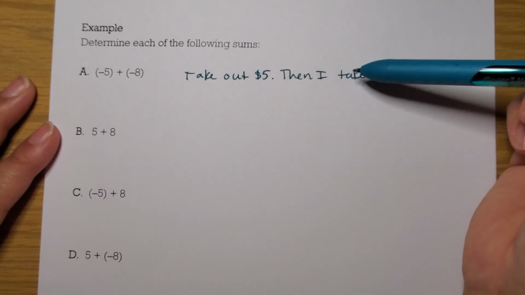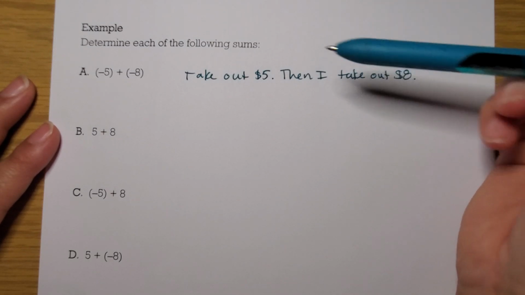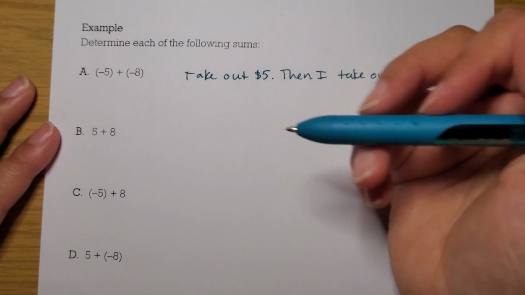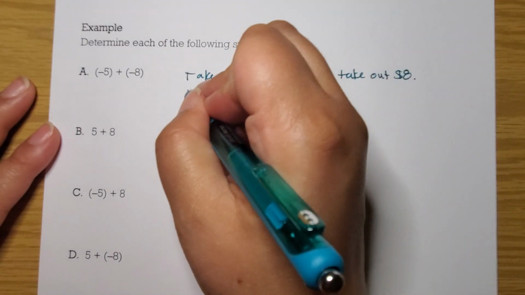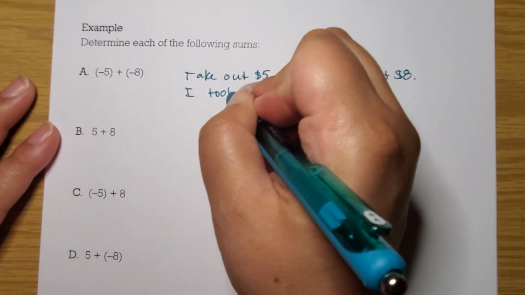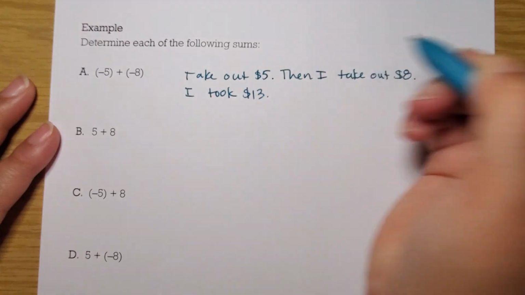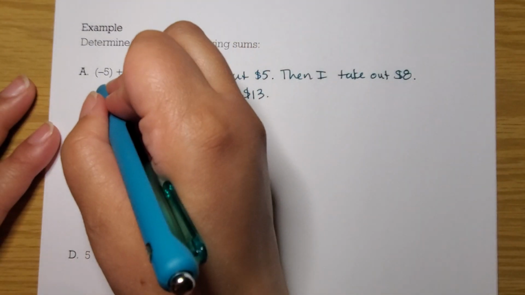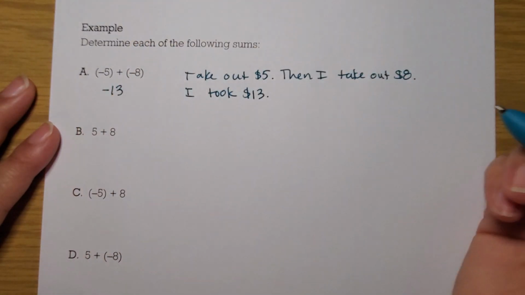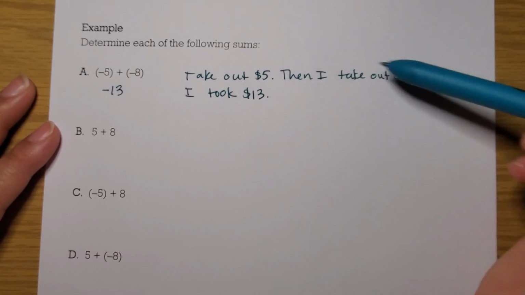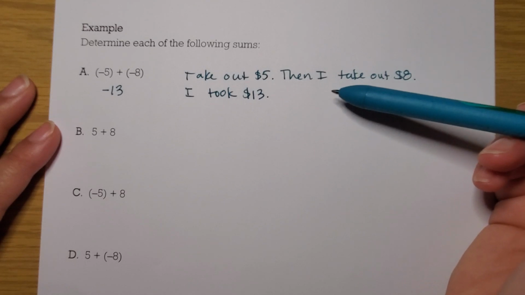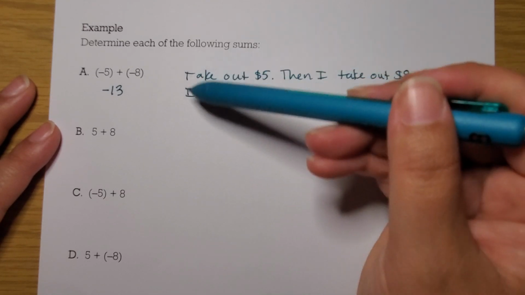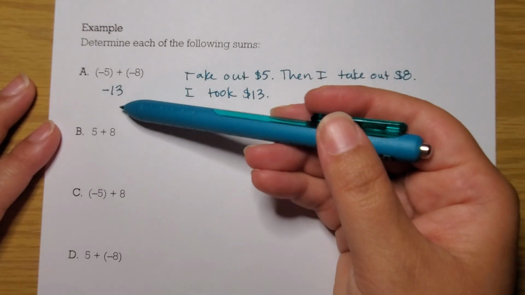So if I see how much I've taken out total, I took out 5, and then I took out 6, 7, 8, 9, 10, 11, 12, 13. So I took out $13. So this is a -13 because that's what I took out. Now I'm writing out what I'm thinking here so that when I look at my notes later to study, I have a plan. I know how I got this number.